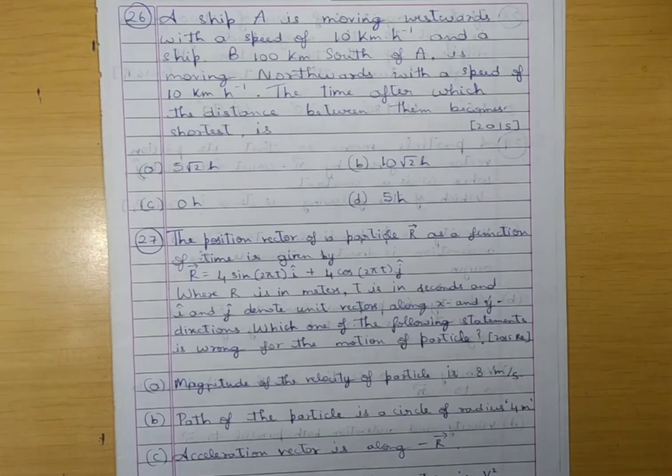26. A ship A is moving westwards with a speed of 10 km per hour, and a ship B, 100 km south of A, is moving northwards with a speed of 10 km per hour. The time after which the distance between them becomes shortest is.